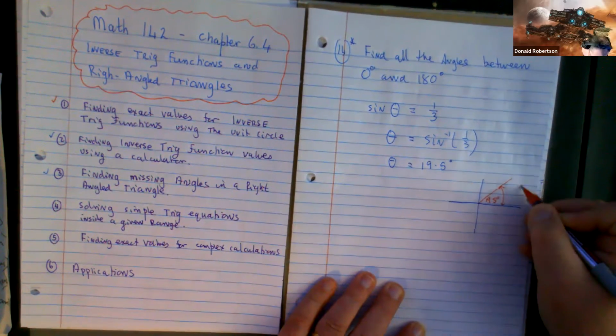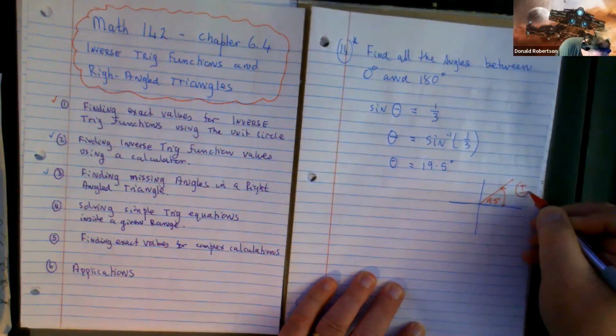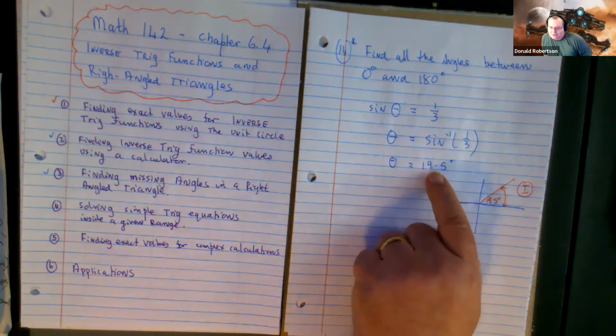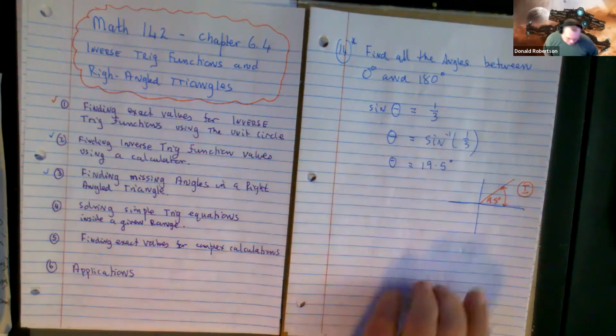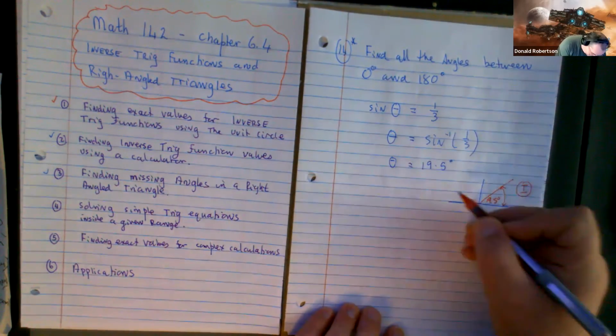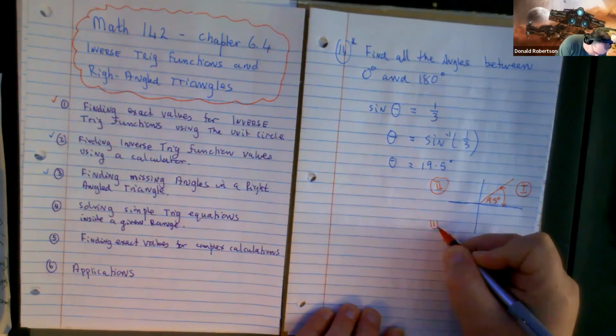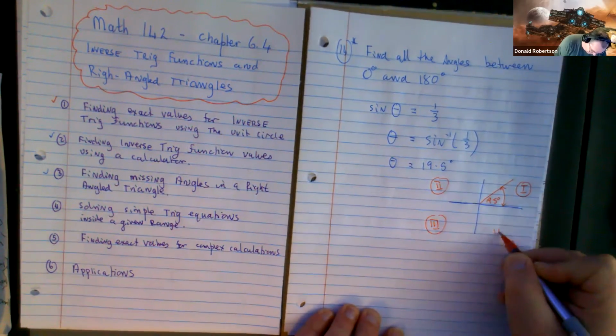Now you notice that this guy is in the first quadrant. Now I want you to forget about inverse sines and what quadrants you can get the answers to. Now we're going hunting for another angle that would give you a sine of 1/3. Now it's a positive number, so which quadrant? 2.